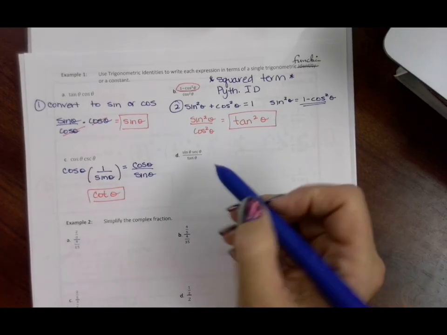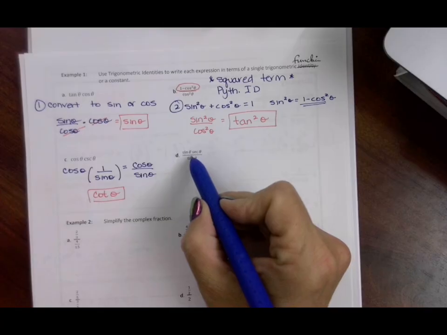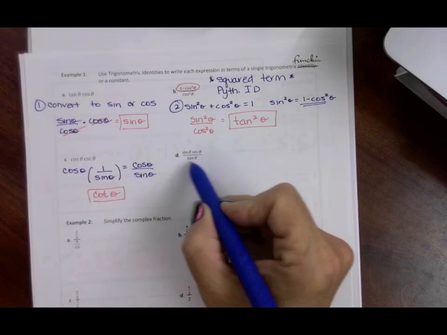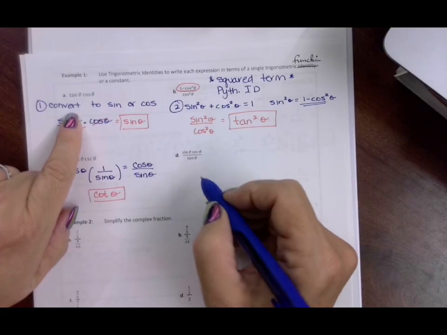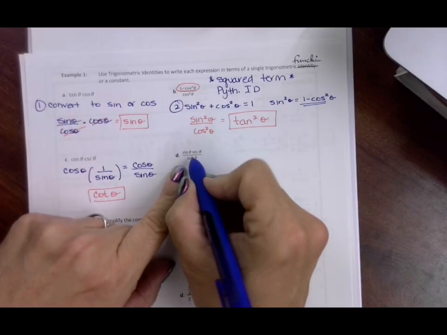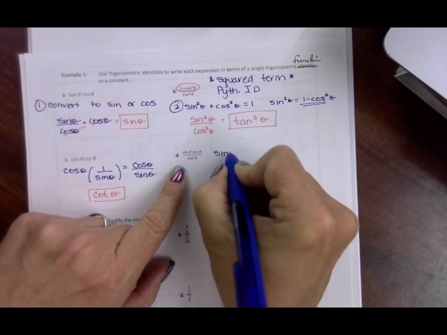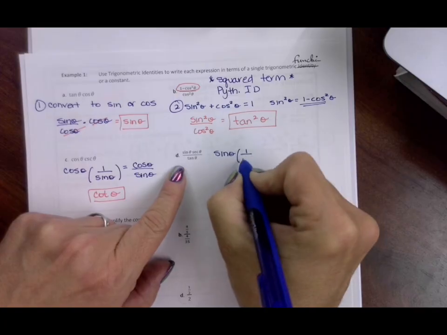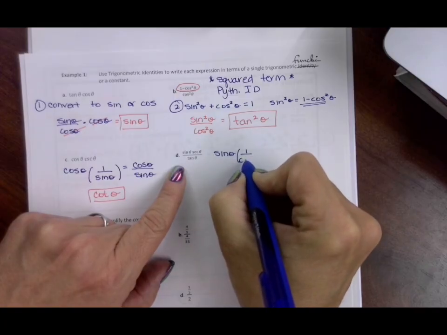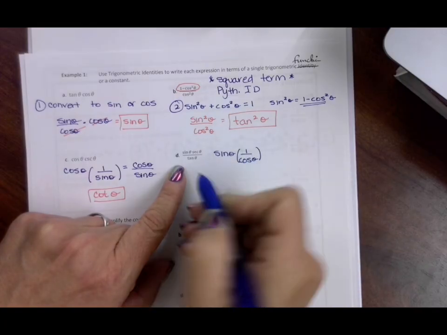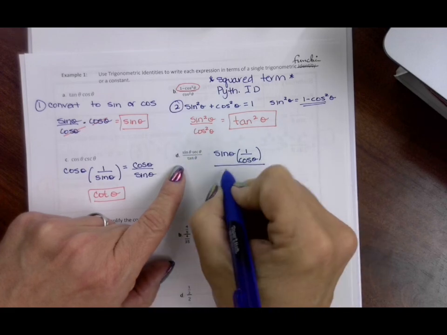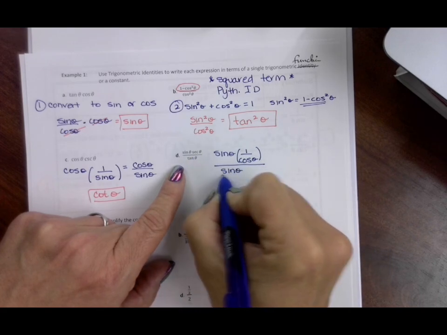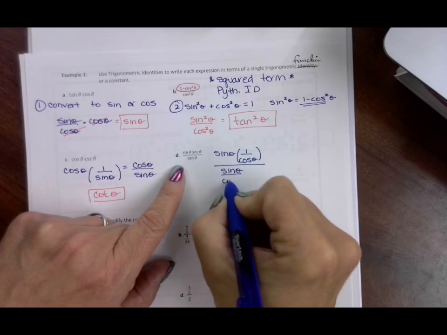All right, what do I have here? I only have sine, secant, and tangent. Nothing is squared. So if nothing's squared, I'm going to use strategy number 1, convert everything to sine or cosine. So in the numerator, I have sine theta over 1 over cosine theta. So the inverse of secant is cosine. In the denominator, I'm going to have sine theta over cosine theta.